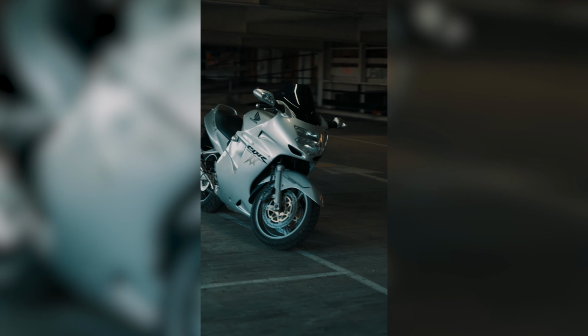I like to use this shot when I'm showing off small details around the car or bike, and it can cut together really nicely with some fast-paced music and some speed rounds.